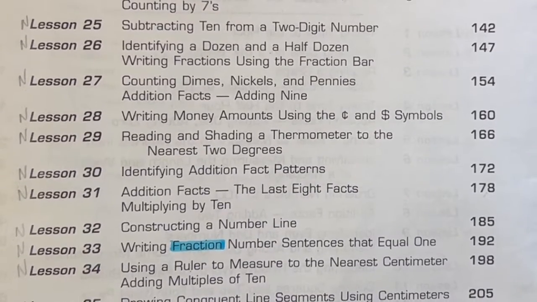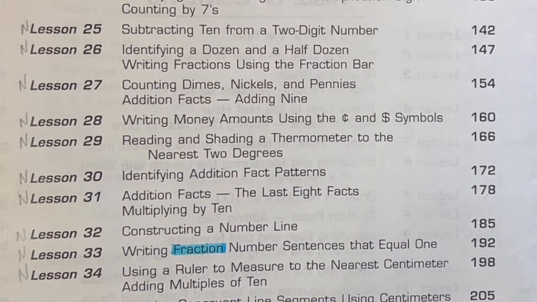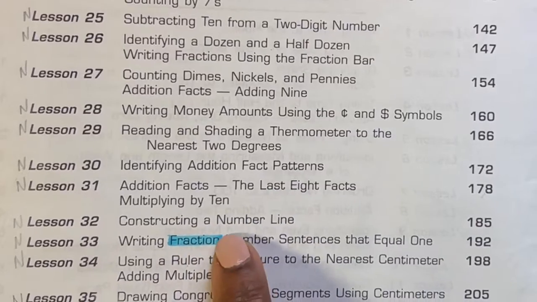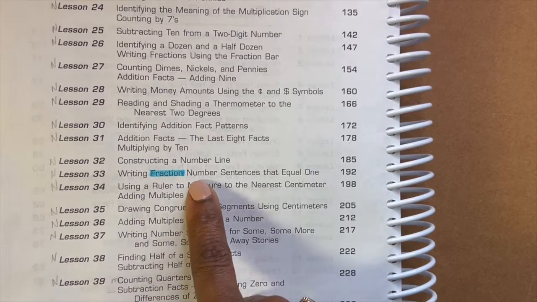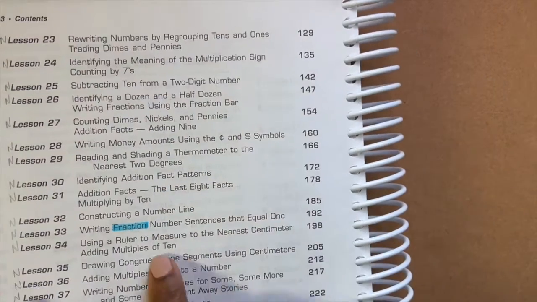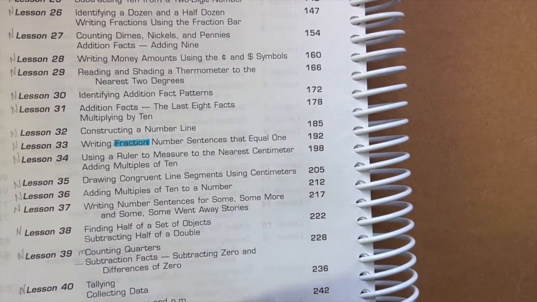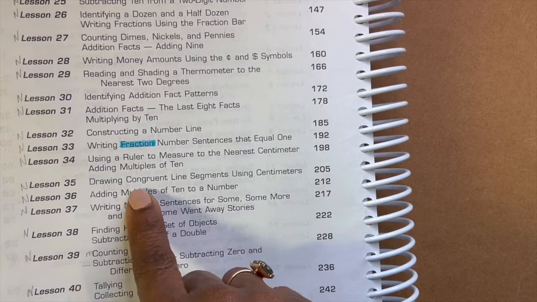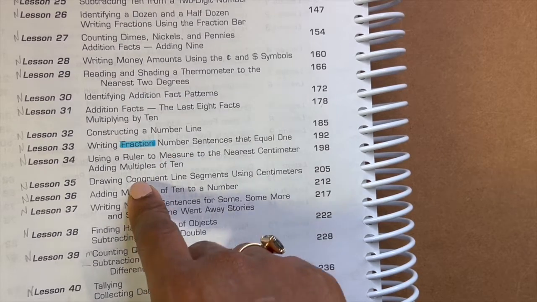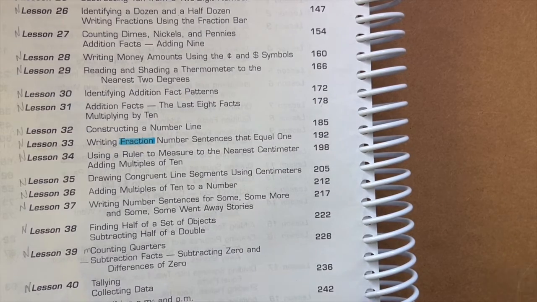Okay, Saxon Math, we left off at 28, so we are on lesson 29. Reading and shading a thermometer, addition, more addition facts, number line. Okay, fractions, okay? More fraction work. Writing fraction number sentences, ruler work or measurement, congruent lines, geometry, multiplication. Oh, I said I'm stopping at 35. Okay, so there you have it. Fractions, measurement, geometry, number sense, addition. That's what you have for Saxon Math for those 7 lessons.